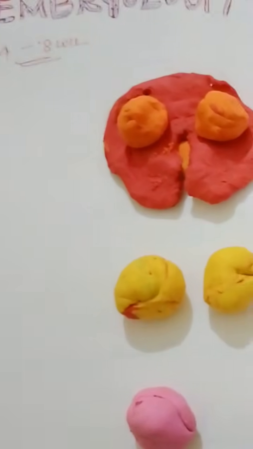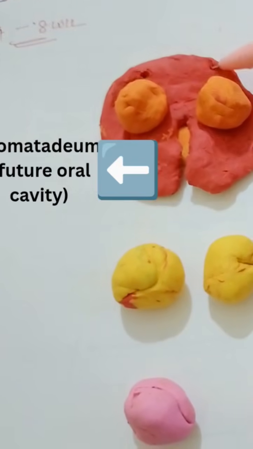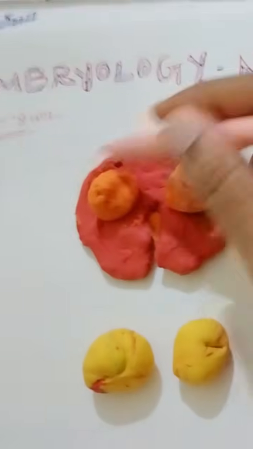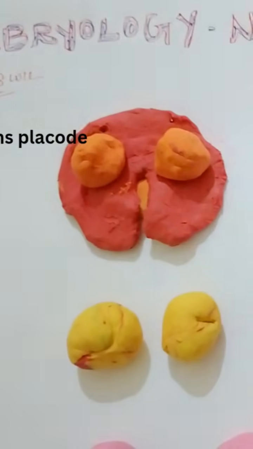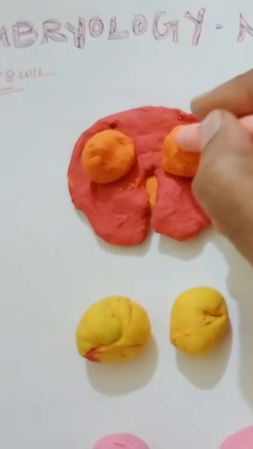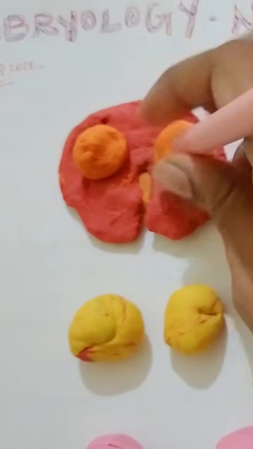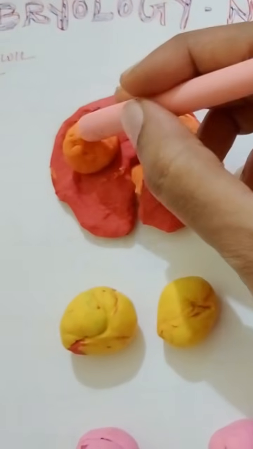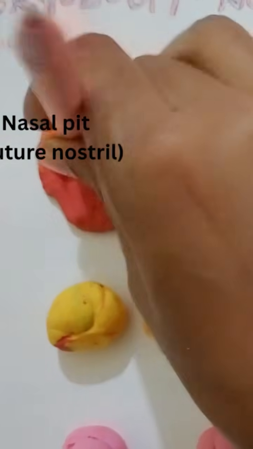The nasal placode, and below you are seeing a cavity, right, that is the future oral cavity, the stomatodeum. Above is the lens placode, which is placed further away. Now the nasal placode has been deeply invaginated behind and created a nasal pit. So this is your future nostril.